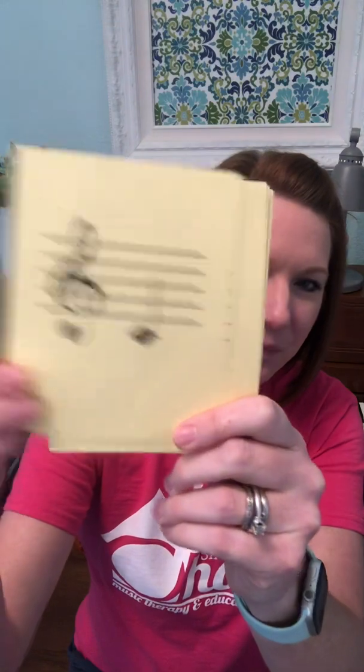Treble clef. We know this is a C. This is D. This is E. And remember that E is on the bottom line of the treble clef. It looks like the line goes right through the note. Now, let's use what we talked about with the music alphabet, and we're going to think about what comes before the note. What comes before?